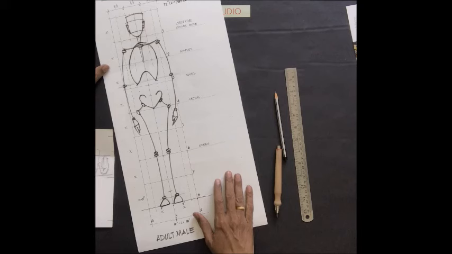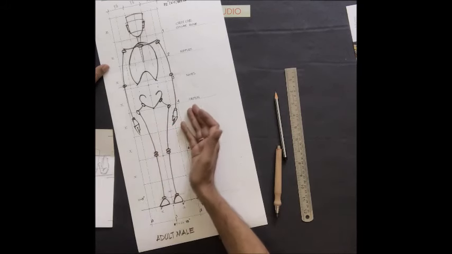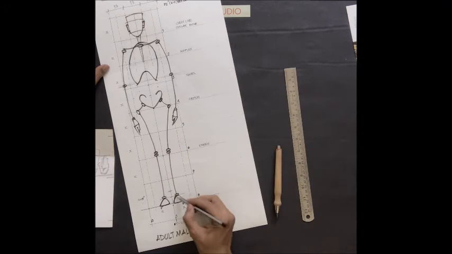And if the same person is going to be drawn by a fashion designer, maybe this can still extend down, and you have the feet here, and the total height of the person becomes a little more extra.